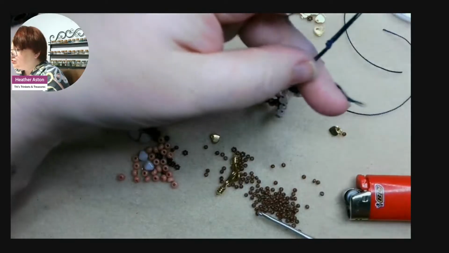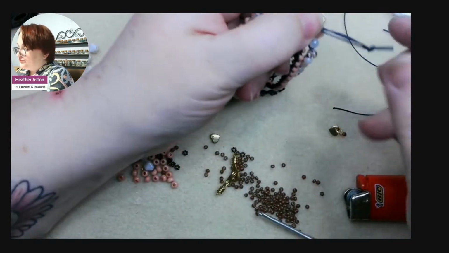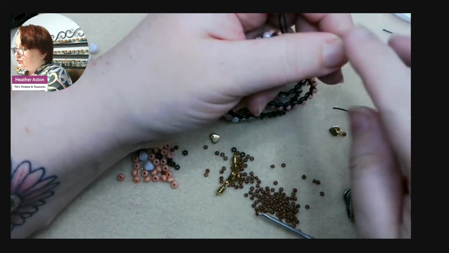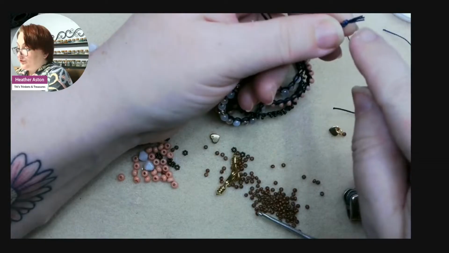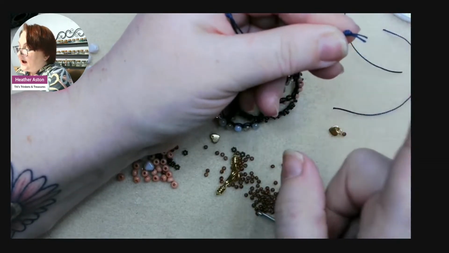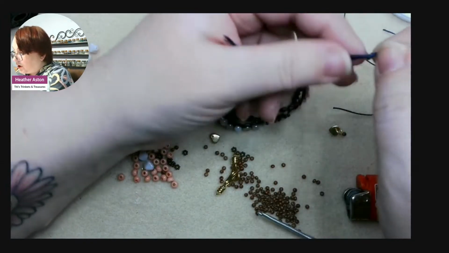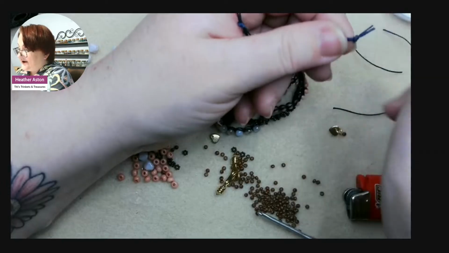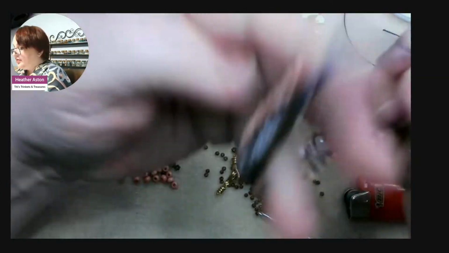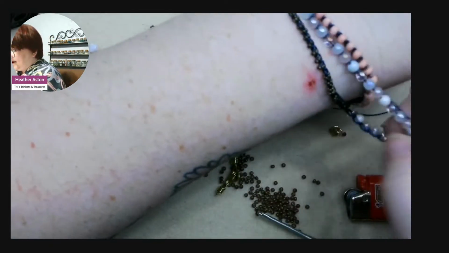You can either just cut these shorter and melt at the knot itself. You can melt them like this and just do like I do at the beginning and barely melt them so that they don't fray. Or you can let this fray naturally, or you can fray it yourselves. But there is the bracelet, just like that.